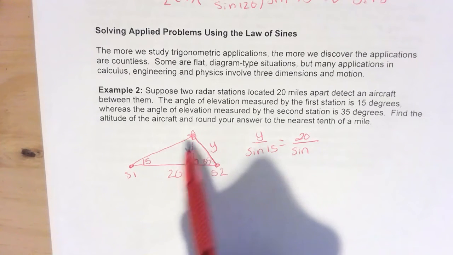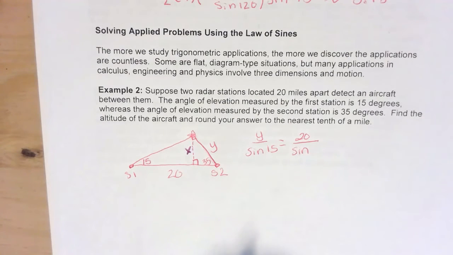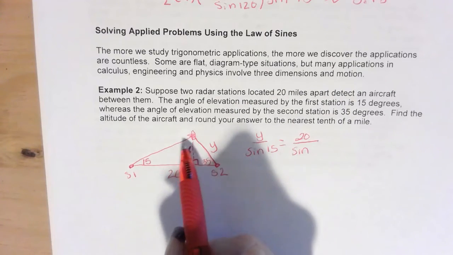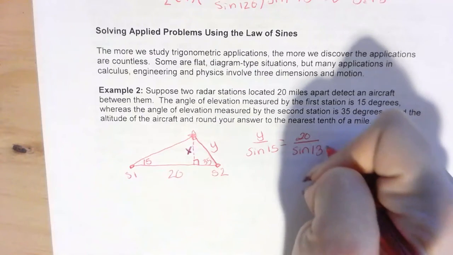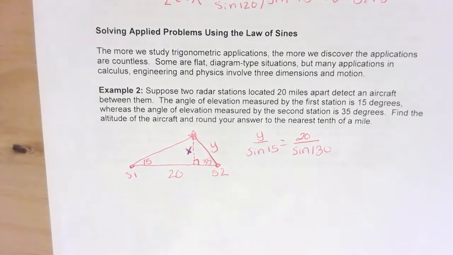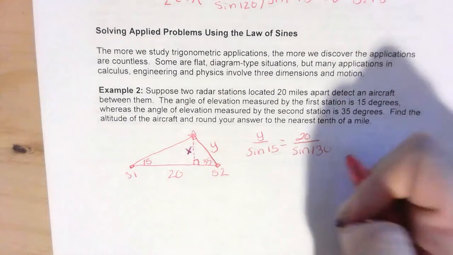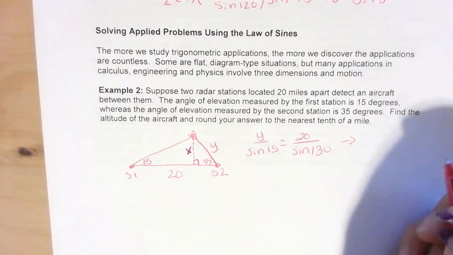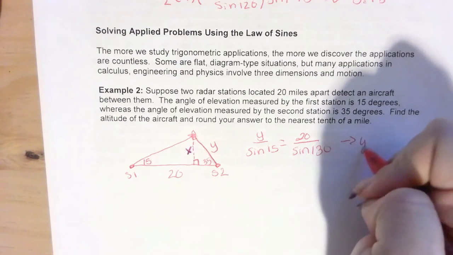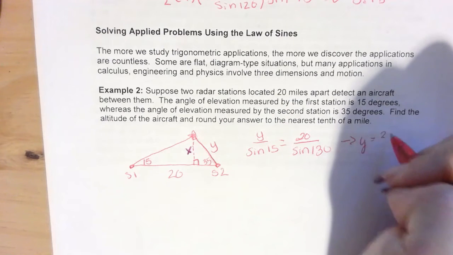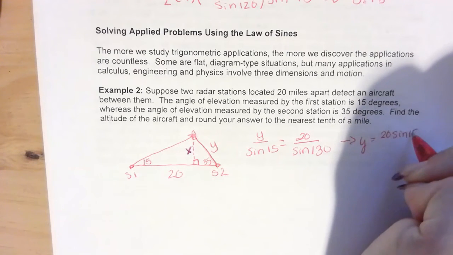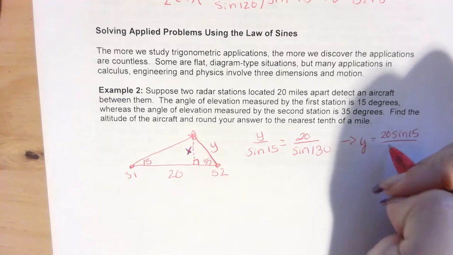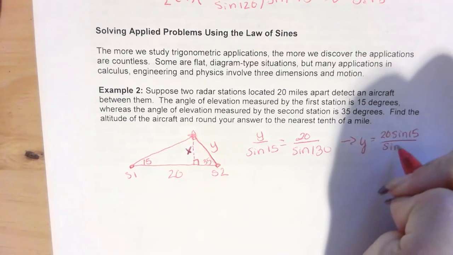Because all three of these should add up to 180 degrees. So this angle right here is 130. And now we can solve for that side. So when we do this, we get y equals 20 sine 15 all over sine 130.